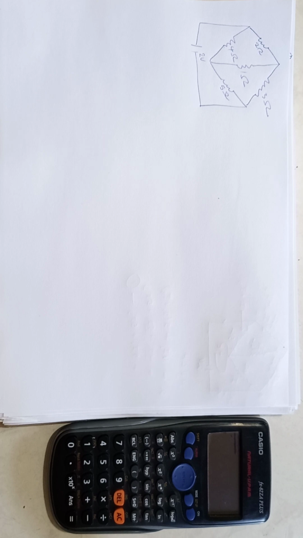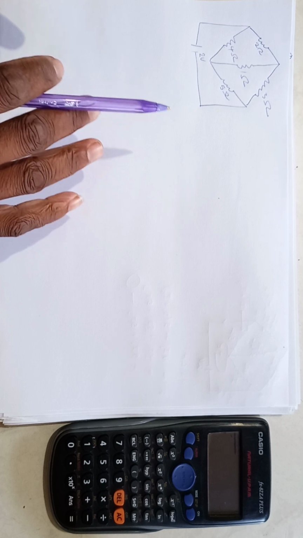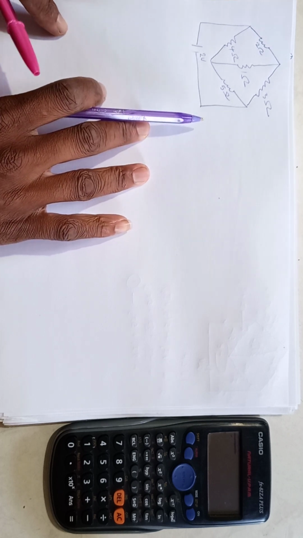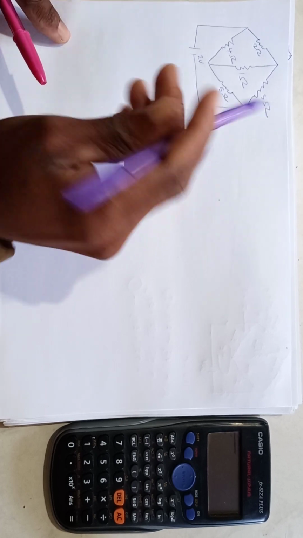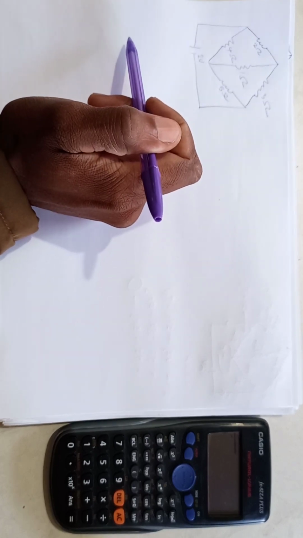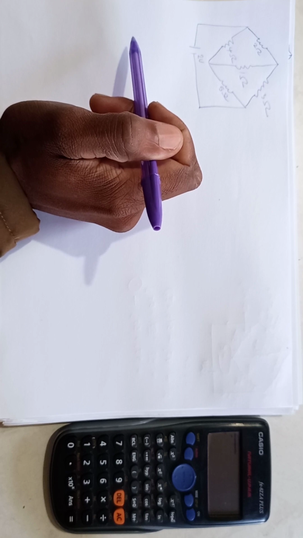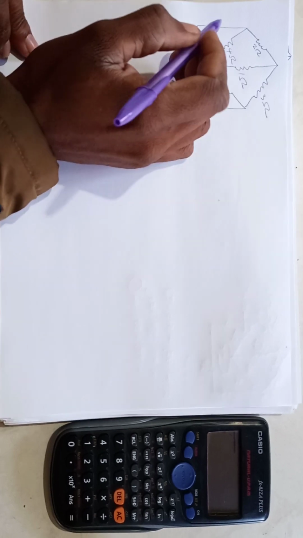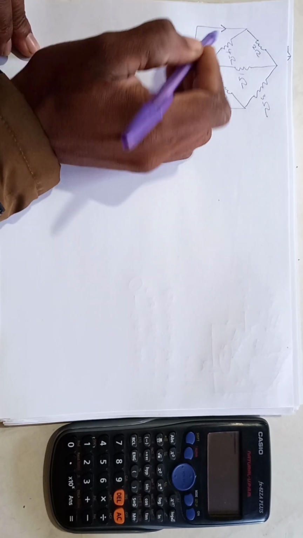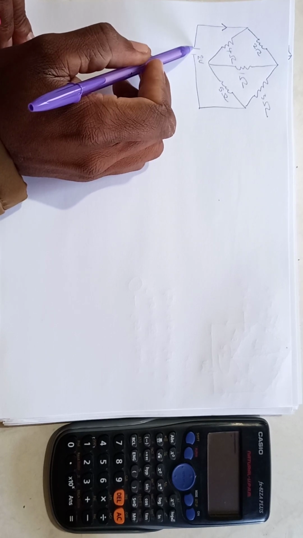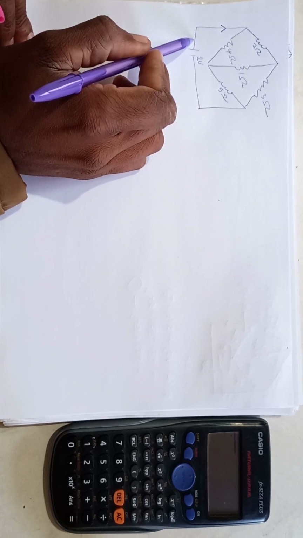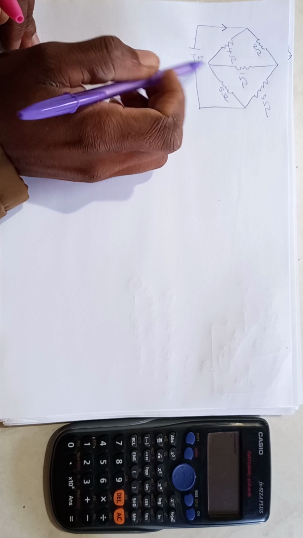So on this circuit, we've seen that in our textbook, in most cases, they are using conventional current flow instead of electron flow. So we will just use conventional current and say our current is from a positive terminal to a negative terminal.